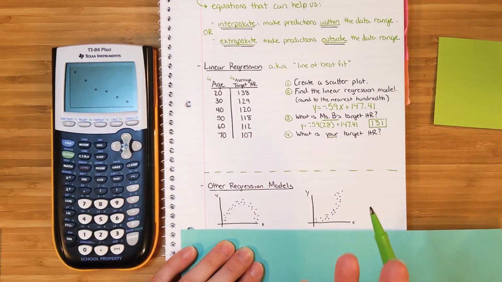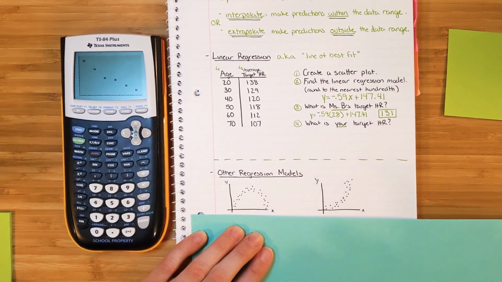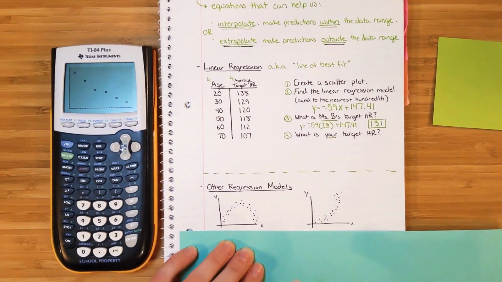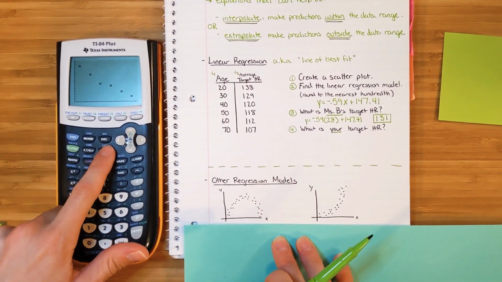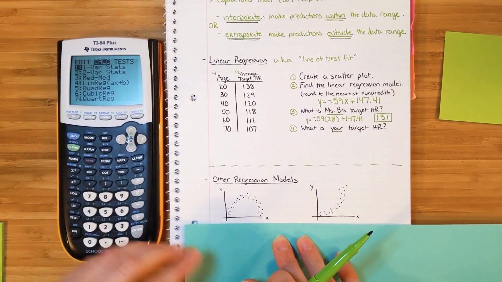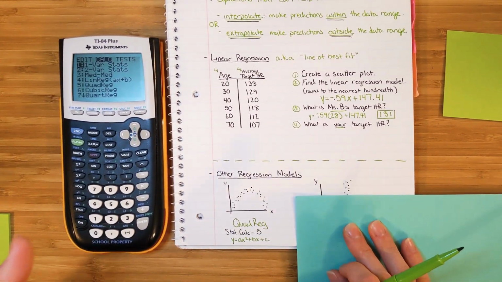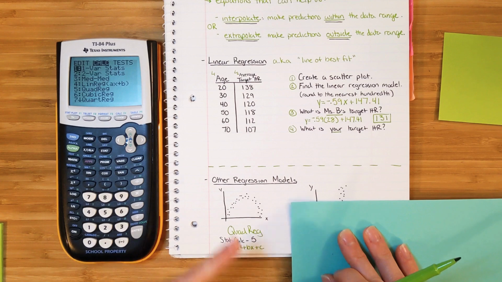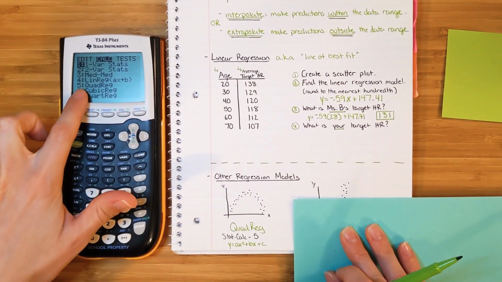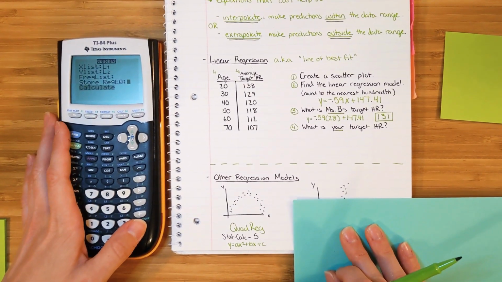So we do have other regression models. We don't have to use linear regression. If you're given a table of values or a scatter plot and it seems to not have that positive or negative linear correlation, then when you go into stat, after you've put in all your values, we do have other options in the calculate menu. Okay, if something looks like this, that's when it looks like a quadratic. Obviously, it can be this upside down or a U shape, a quadratic regression. So I would choose option 4 and I would hit enter until I get down to calculate.